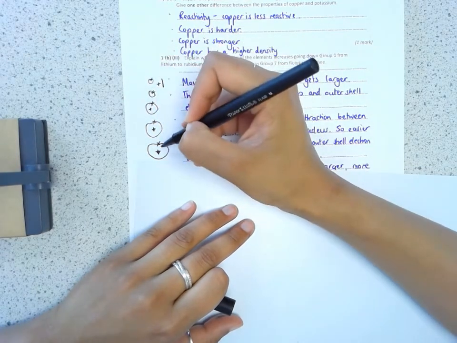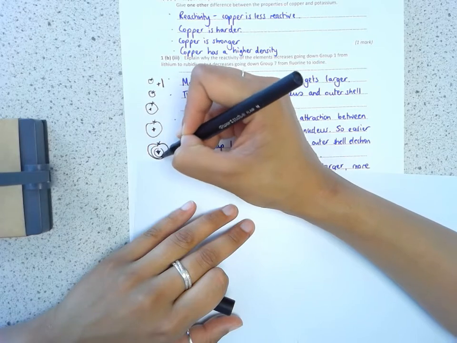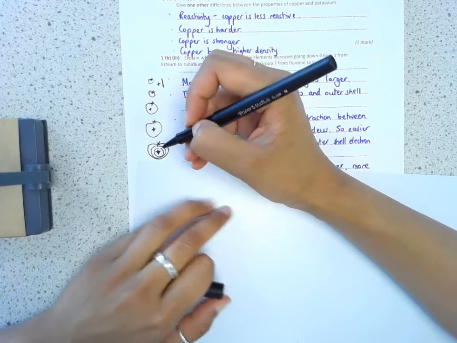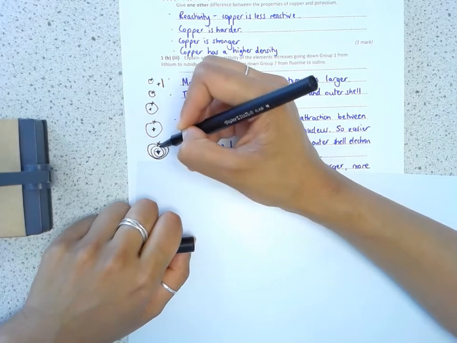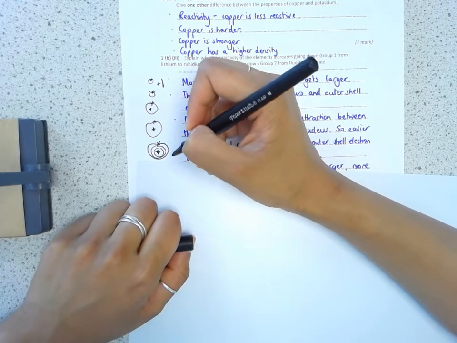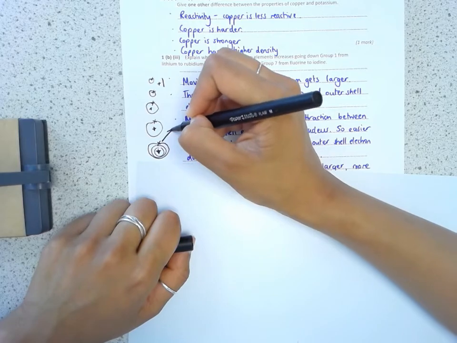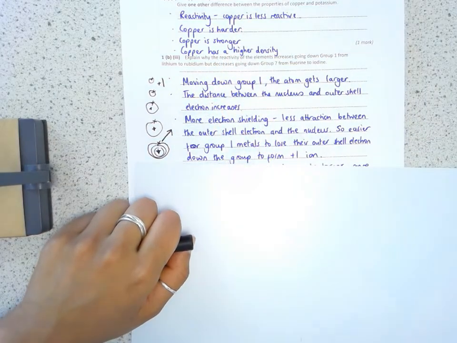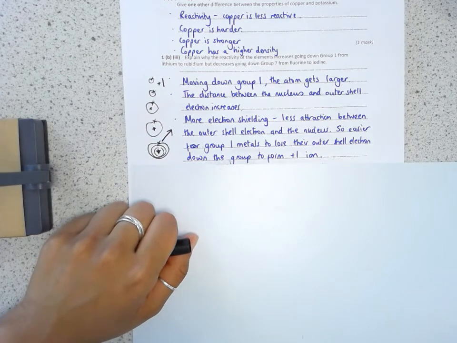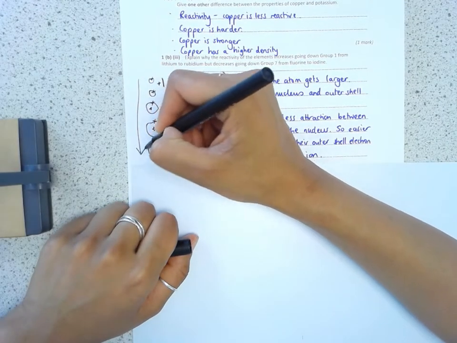As you go down the group, because there are more shells, there's more electrons, the atom gets larger and larger, the nuclear attraction between the positive nucleus and the outer shell electron decreases, so it becomes easier to lose that outer shell electron and to form a +1 ion. And that's what makes group 1 metals more reactive as you go down the group.